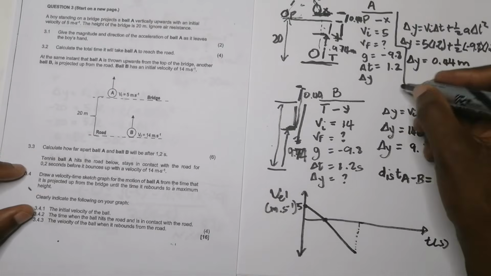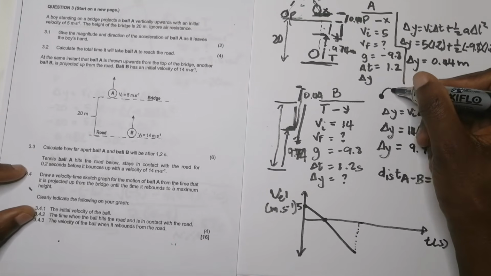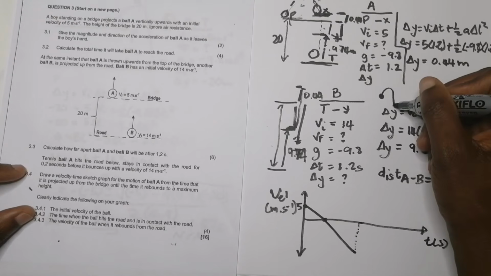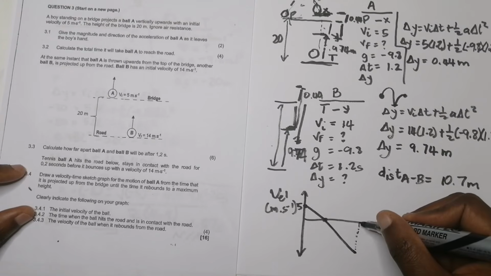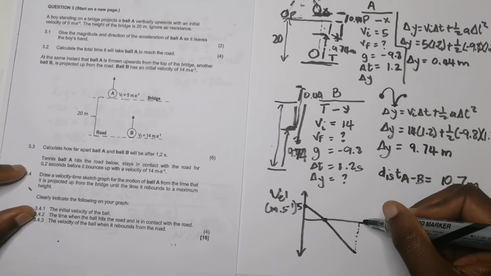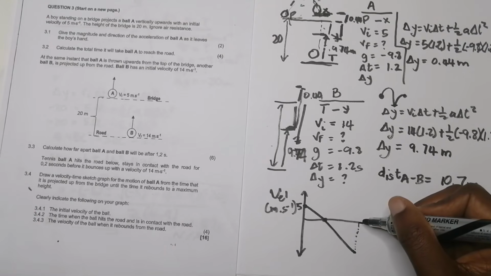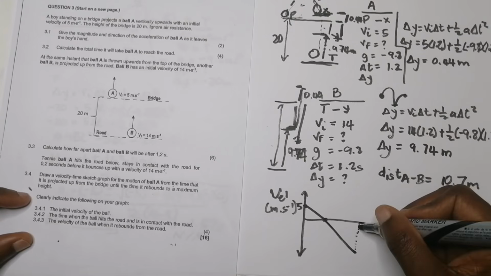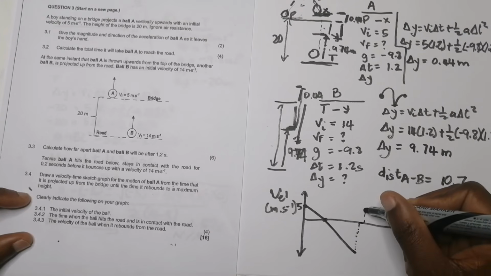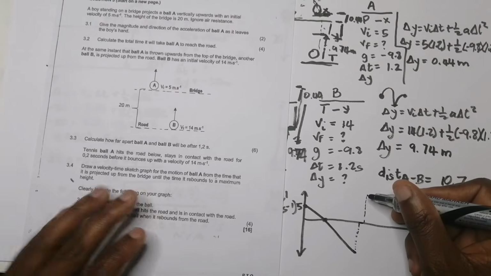This is when it leaves the height, goes down, gets to the ground, bounces, and reaches another maximum height again. They said there's a 0.2 second delay, but now remember when it leaves the ground at a high speed, the speed with which it leaves the ground is 14 meters per second.